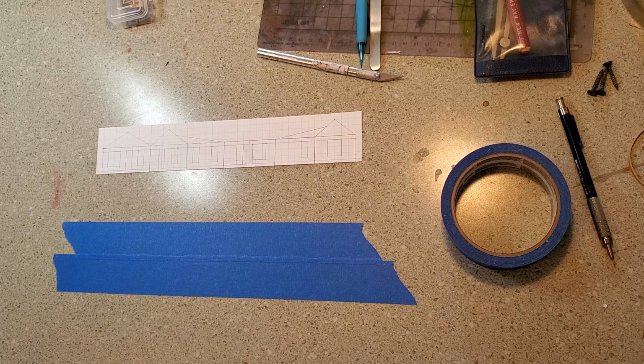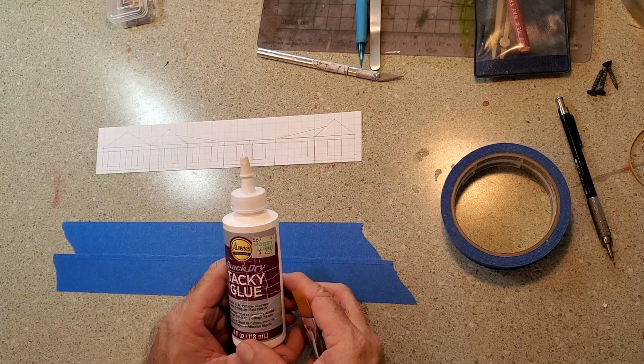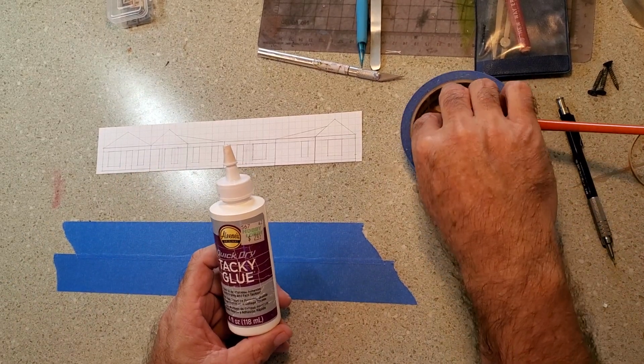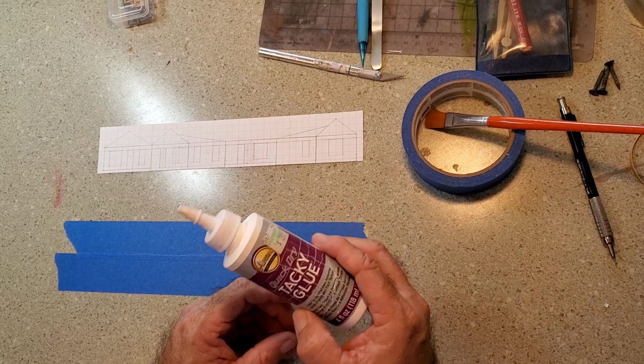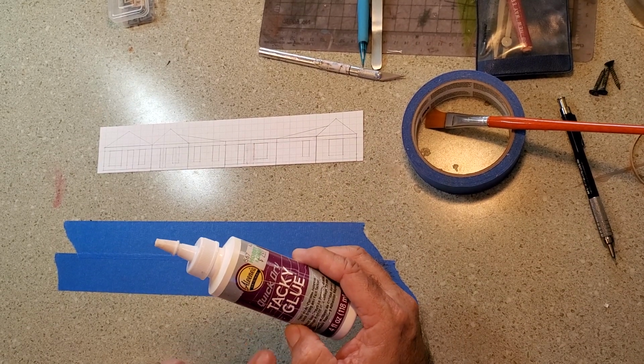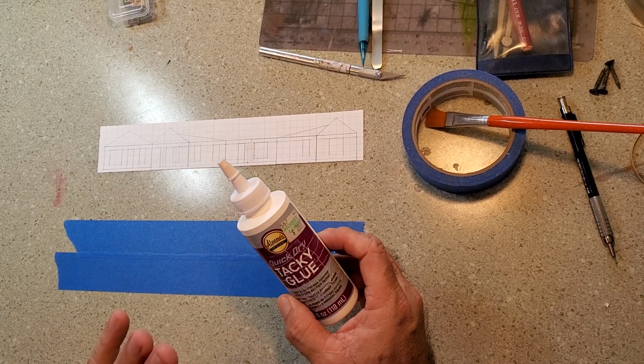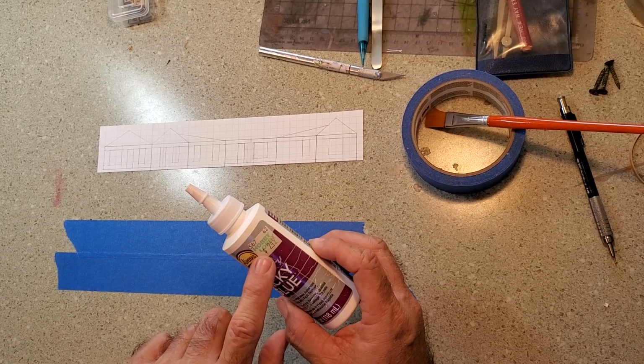Now, what we're going to do. I should use a quicker drying glue. Okay. I like to use Aleene's tacky glue. This is my favorite glue. I get it at Hobby Lobby.